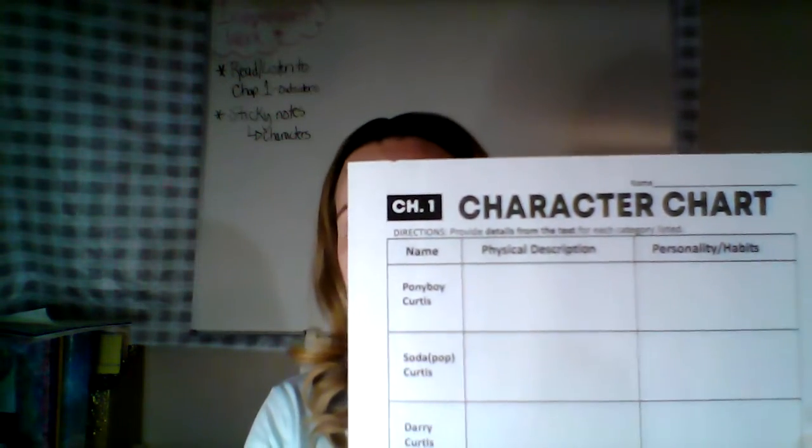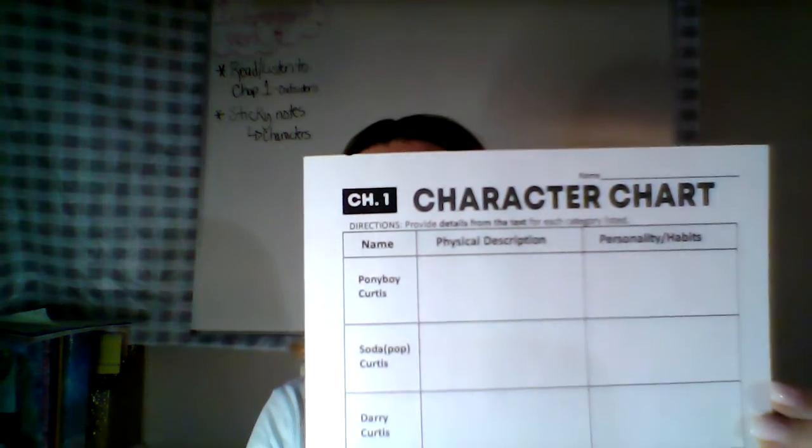It also lists, which I think is really important to see, the physical description and the personality habits of each character. The reason I'm giving you that is so that you have the names of each of the characters. What I'm going to have you do in chapter 1 is read, keeping in mind that we want to learn about the physical features and the personality features of each character.